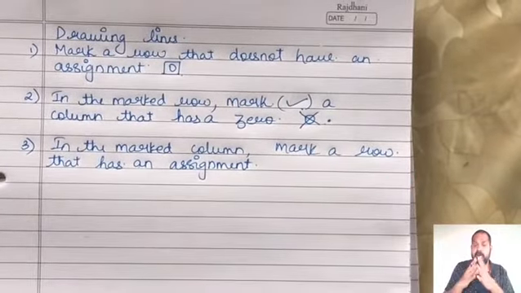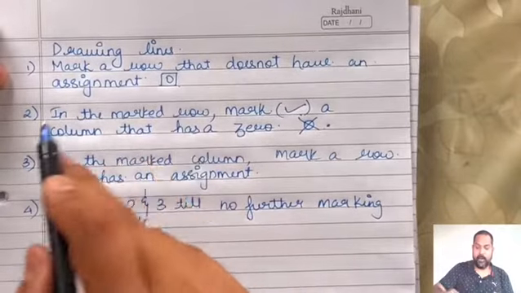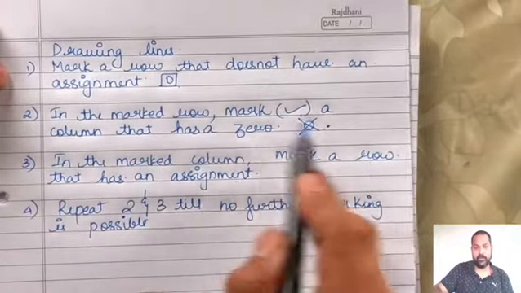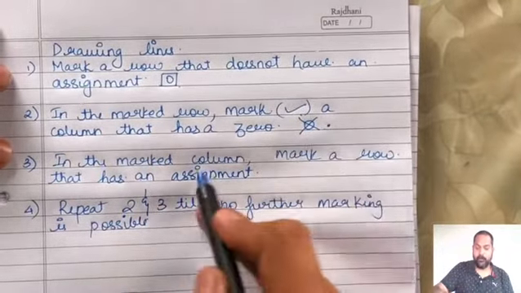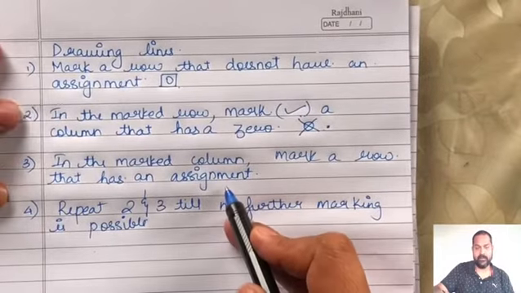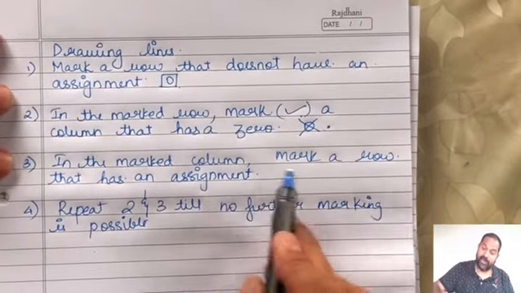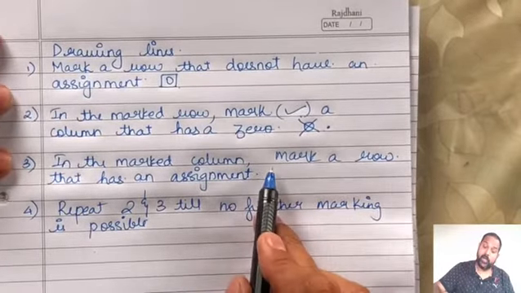Mark a row that does not have an assignment. In the marked row, mark a column that has a 0. In the marked column, mark a row that has an assignment. After that, after you have marked a row, you go back and in the marked row you mark a column. In the marked column you mark a row. In the marked row you mark a column. In the marked column you mark a row.